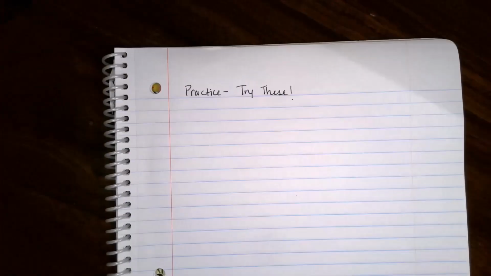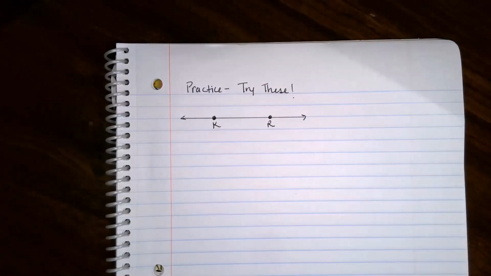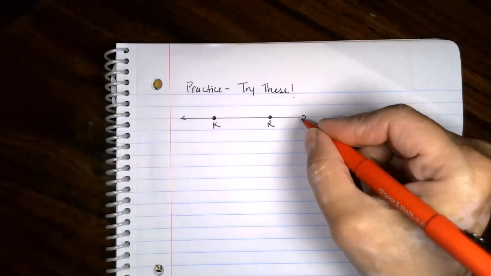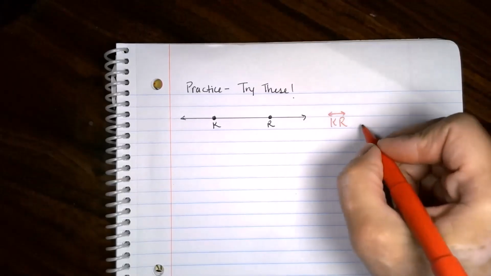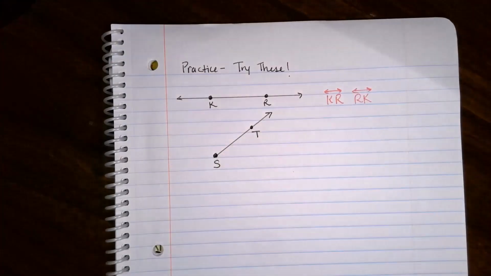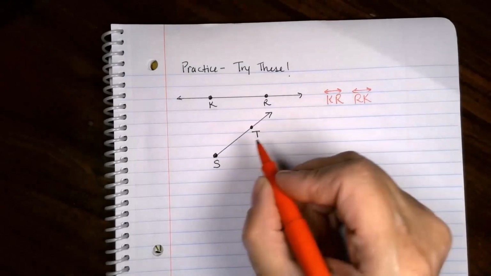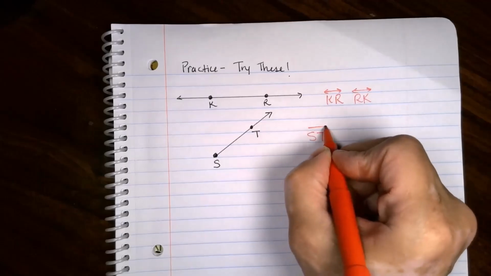All right, let's see if you learned some of this notation. I'm going to draw something. I want you to name it. All right, go ahead and name that. That's a line, so it could have been KR with the little line symbol over it, or RK with the little line symbol over it. Okay, that's the drawing. You name it. This is a ray, and this is the initial point. There's only one possible answer, and that is ST with a little symbol over the top.